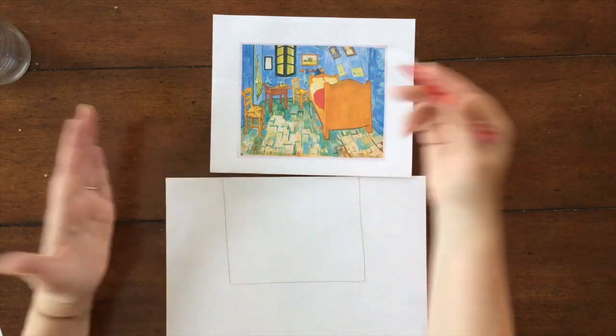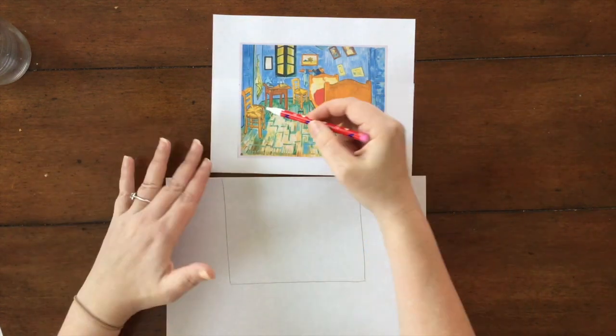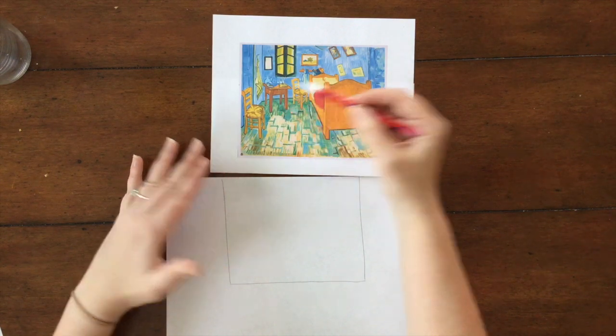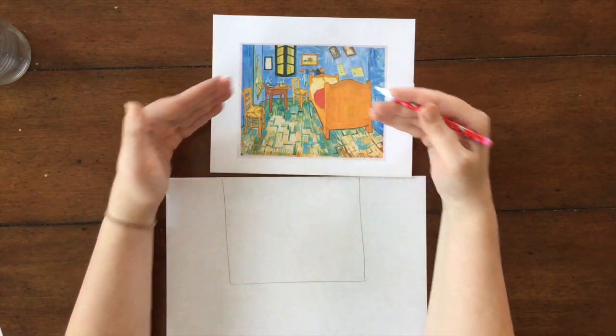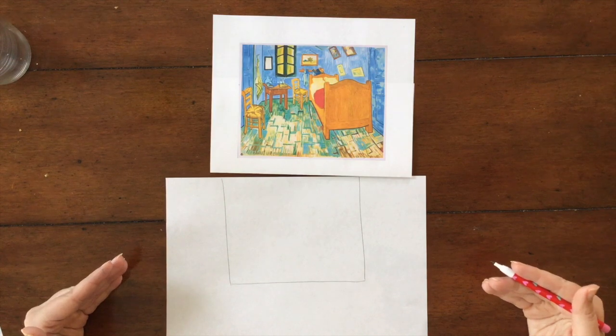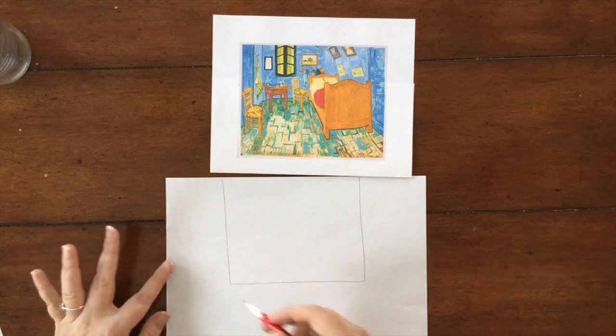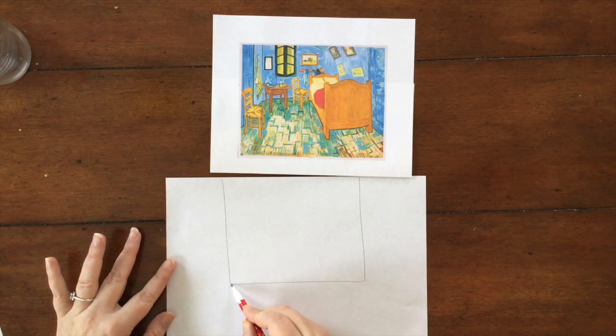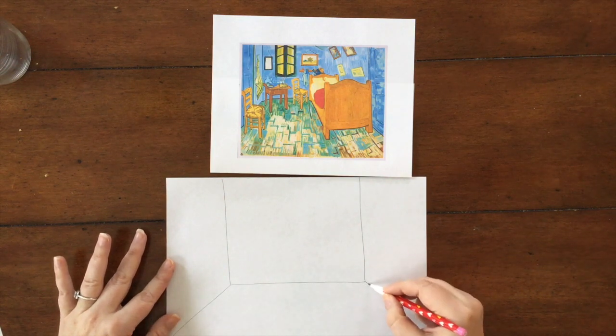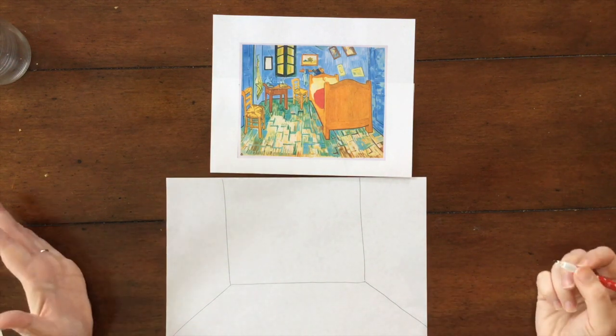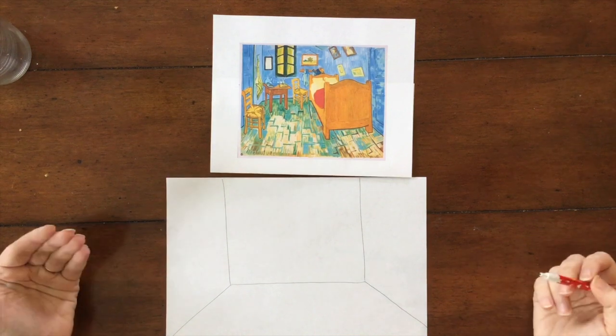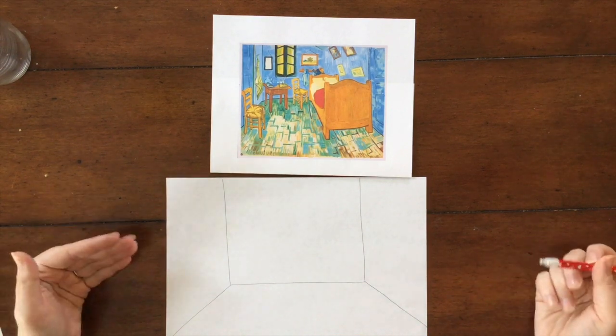And then the walls on either side, on the left and right, are going to come in as they get further away and then come out as they get closer to you as you're viewing your room. So these lines from the corner are going to be diagonal and come away so that your room looks 3D. And then you'll just add the things that you see and observe in your room.